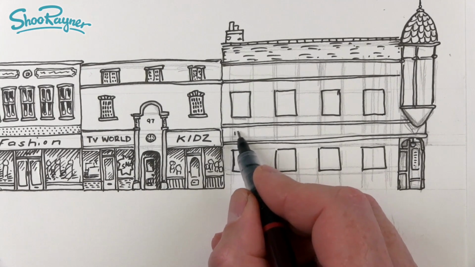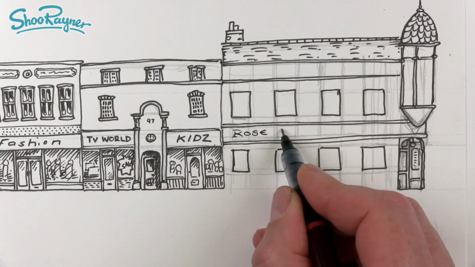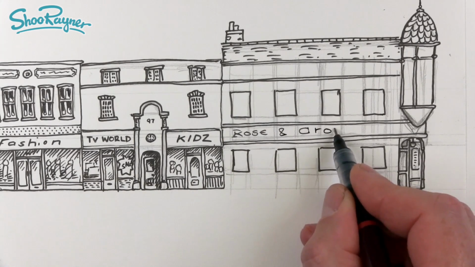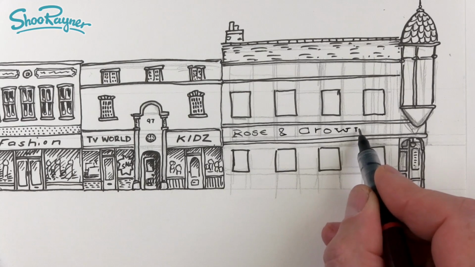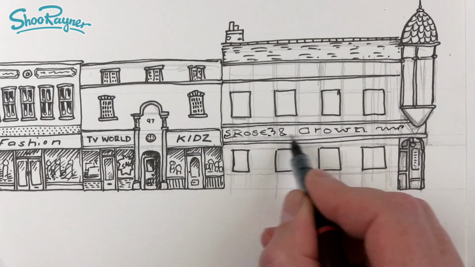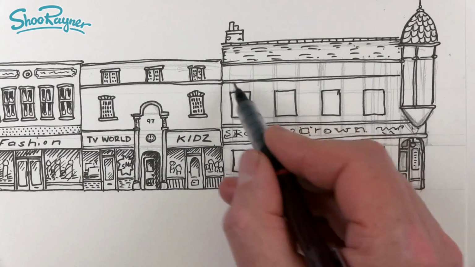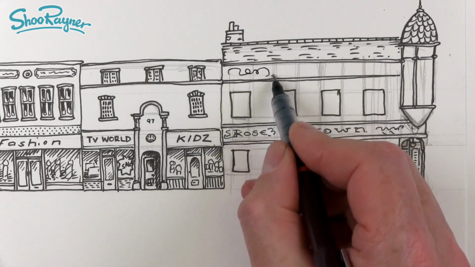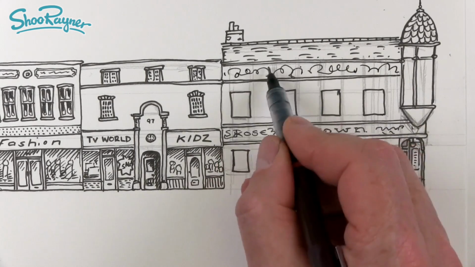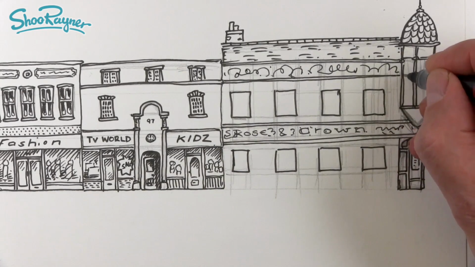So here we're going to call this Rose and Crown. So this is a pub called the Rose and Crown, and then there's, you know, all sorts of little patterns and things all made into the plaster work. And here again, this is going to have sort of fancy plaster work, so I'm just kind of gently scribbling in there. If you want to do perfect plaster work, then please be my guest.